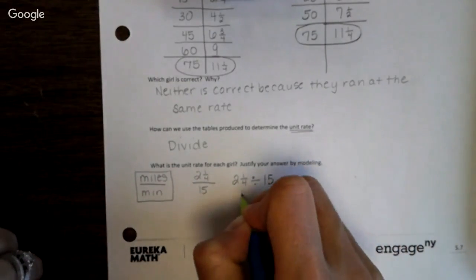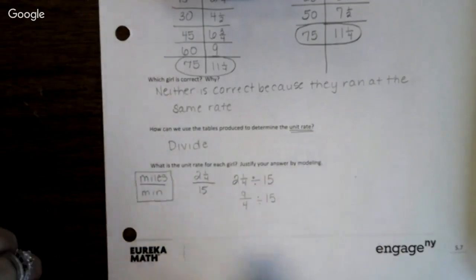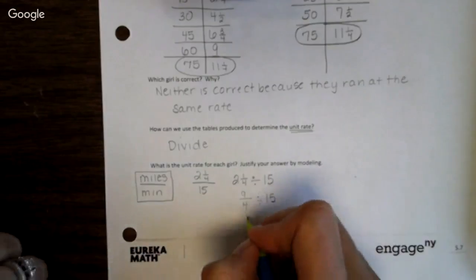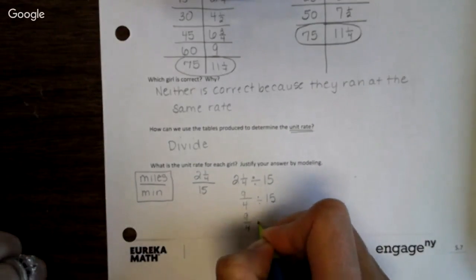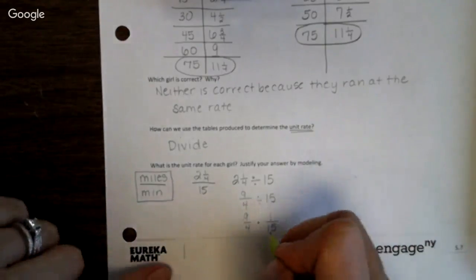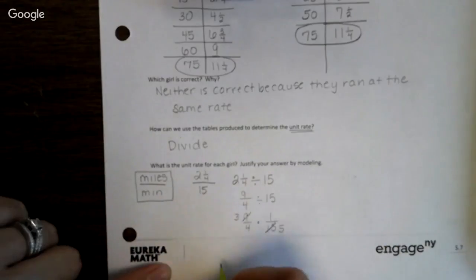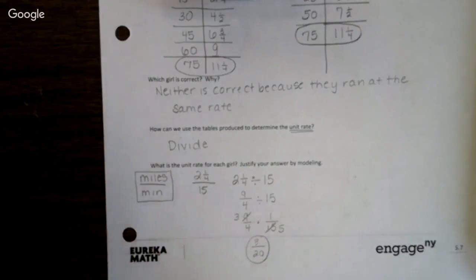So 4 times 2 is 8, plus 1 is 9. Now, when you're dividing, remember you have to do leave, change, flip. So I'm going to do that next, and then I'm going to cross cancel. I know 3 goes into 9 3 times, 3 goes into 15 5 times. So 3 times 1 is 3, 4 times 5 is 20. Okay, so that's for Izzy.